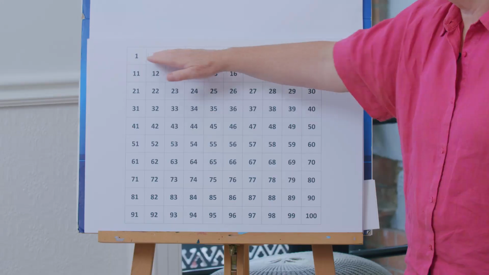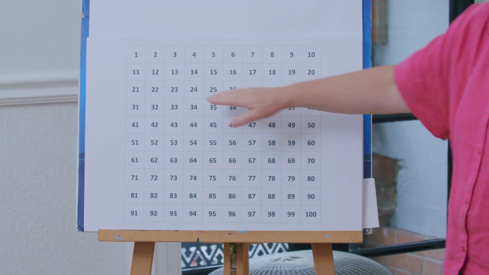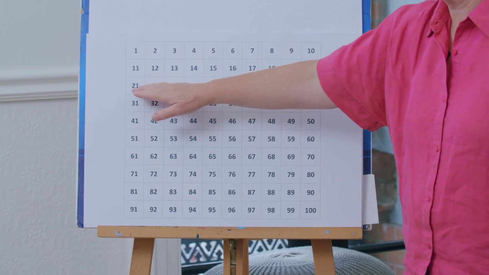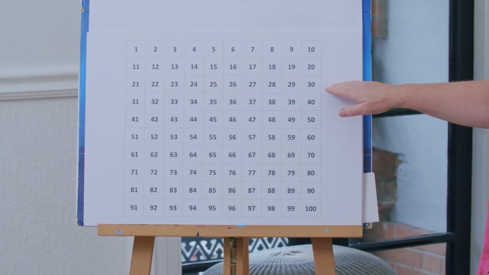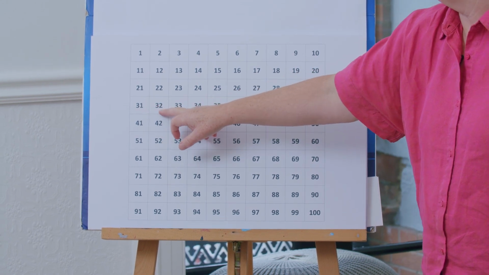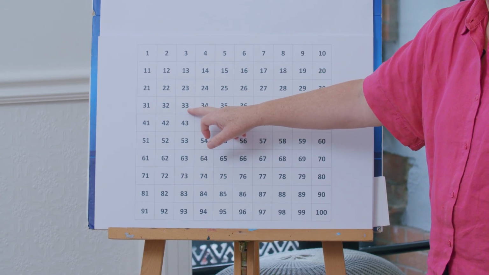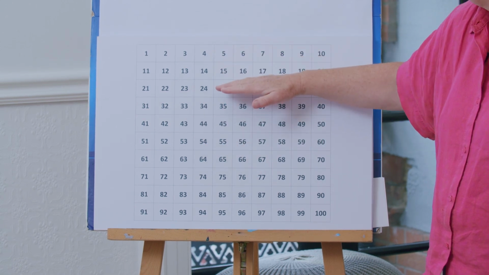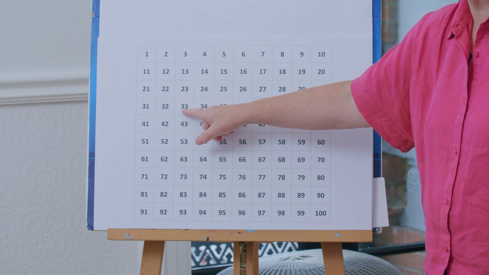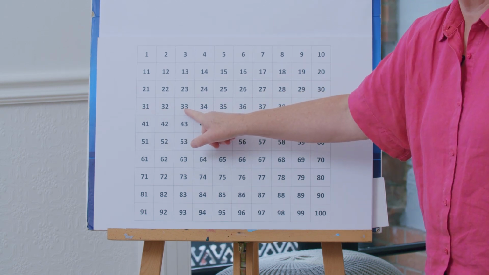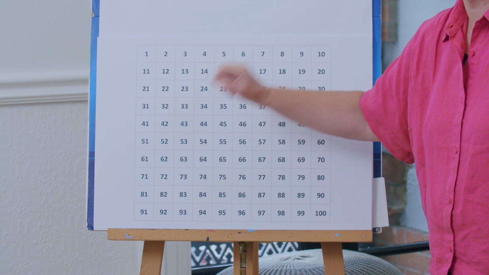Well, we know these are all the ones, and these are all the teen numbers, and then these are all the 20s, and these are the 30s. 31, 32, 33. The strategy we used was to go up in the 10 groups until we got to the 30s, and then we counted in 1, 2, 3 to 33. That's one strategy you can use.